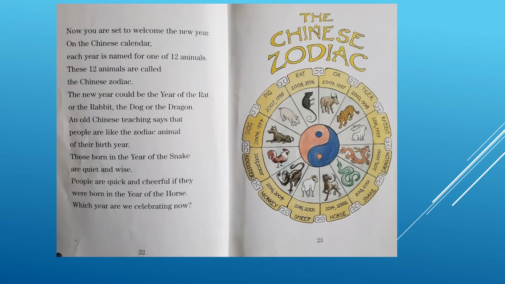On the Chinese calendar, each year is named for one of 12 animals. These 12 animals are the Chinese Zodiac. The new year could be the year of the rat or the rabbit, the dog or the dragon. An old Chinese teaching says that people are like the zodiac animal of their birth year. Those born in the year of the snake are quiet and wise. People are quick and cheerful if they were born in the year of the horse. Which year are we celebrating now?